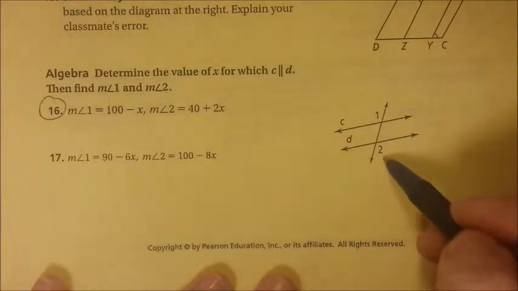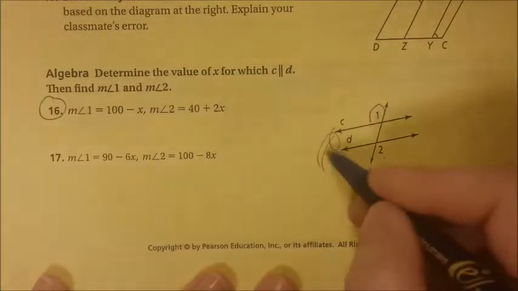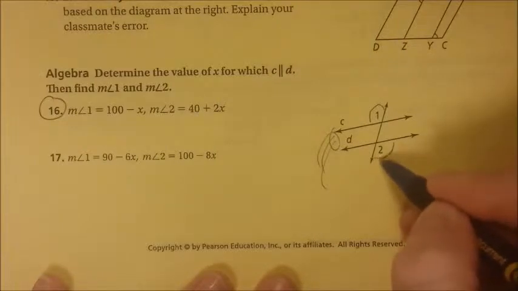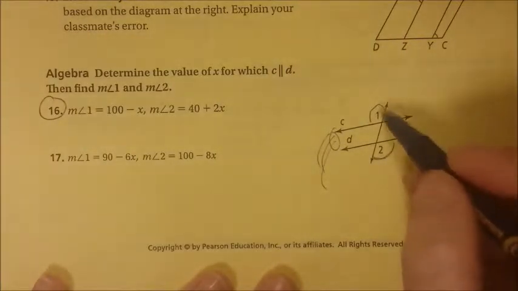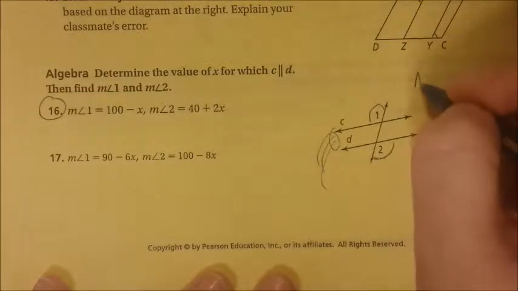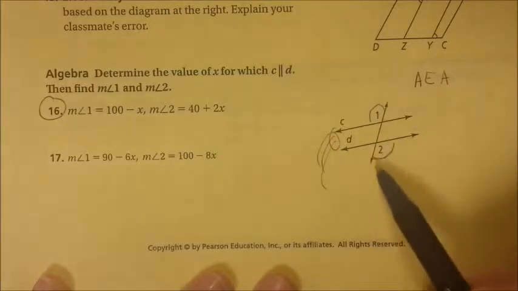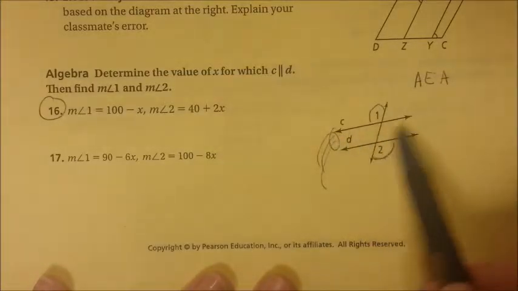What type of angle relationships are they? Angle 1 is in the top left of the tube on the outside. Angle 2 is on the bottom right. Top left, bottom right of the outside. So we would want to create these to be alternate exterior angles. Alternate exterior angles are congruent if C and D are parallel.